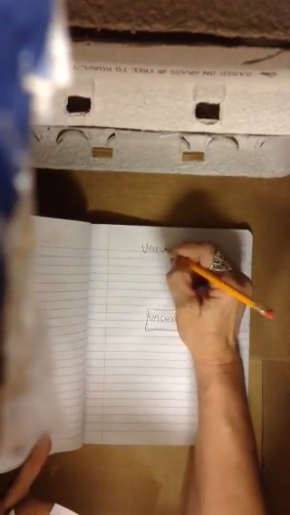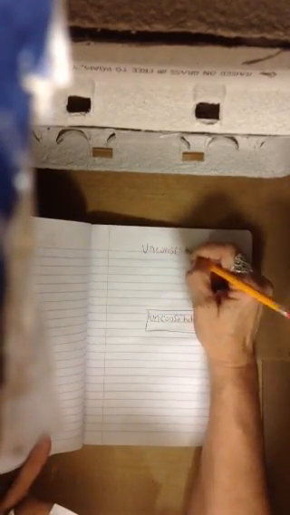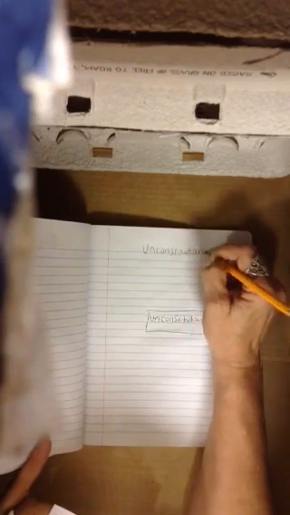Okay, another word that I would like for you to try is unconstitutional. I'm going to make my box a little bit bigger. Bigger word. I'm going to put it at the top. Long word.